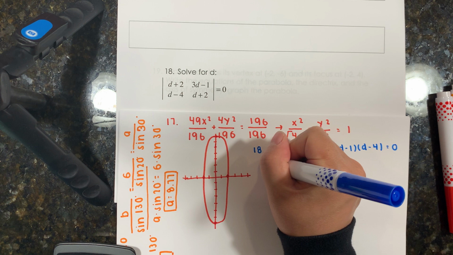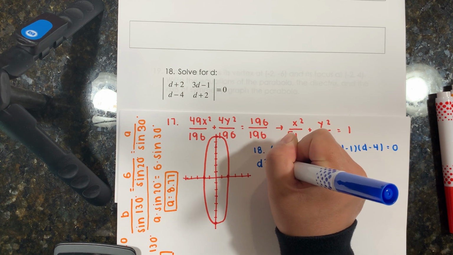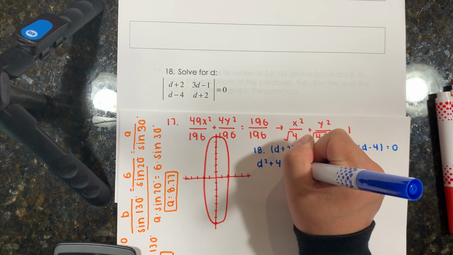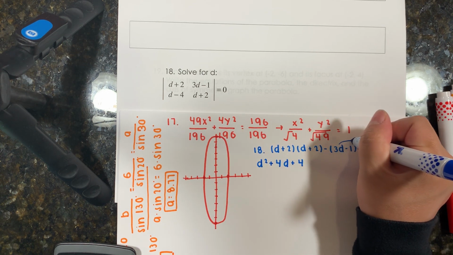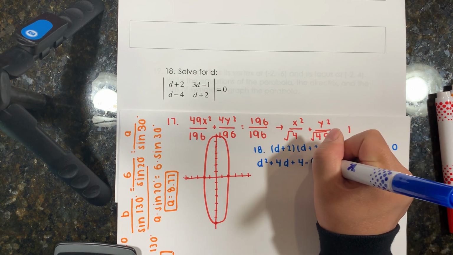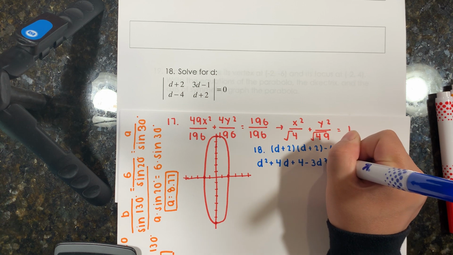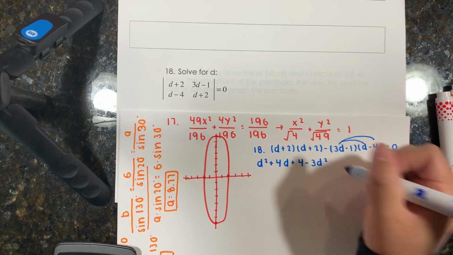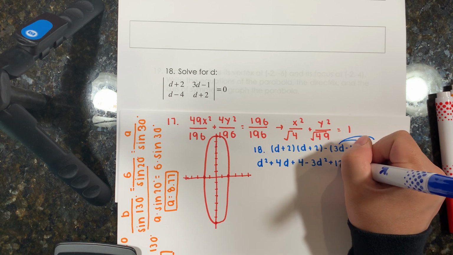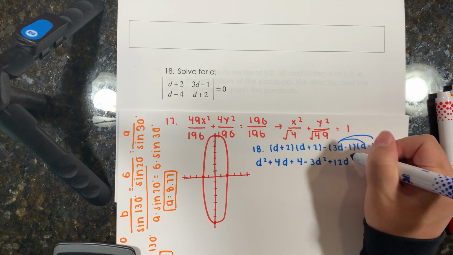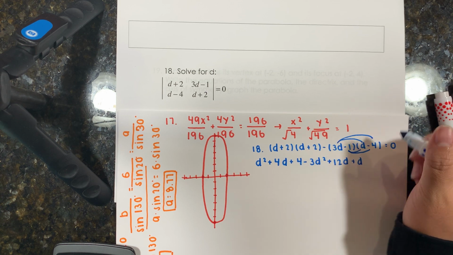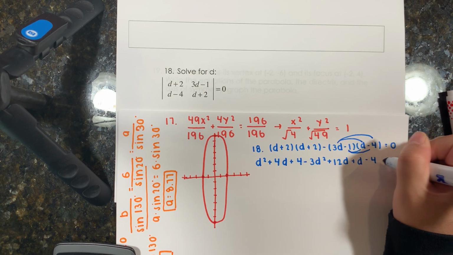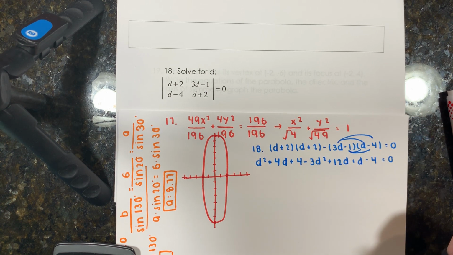I can multiply this side out, so that would be d squared plus 4d plus 4. This part, though, is going to be more tricky, but it's going to be negative 3d squared plus 12d, because don't forget about this minus sign, plus d, and then minus 4 equals 0.